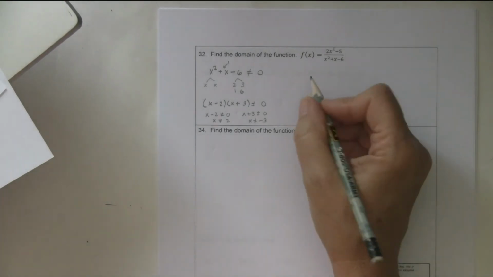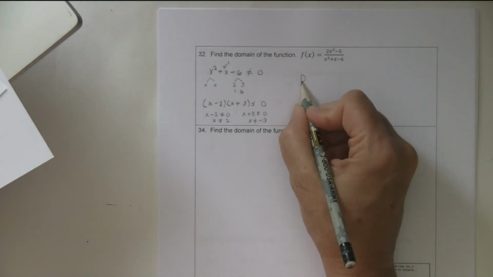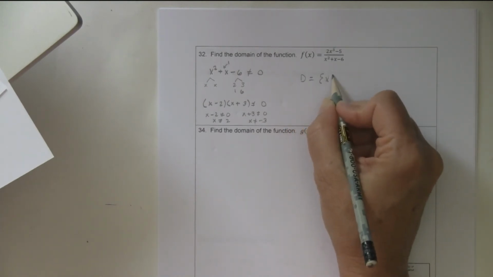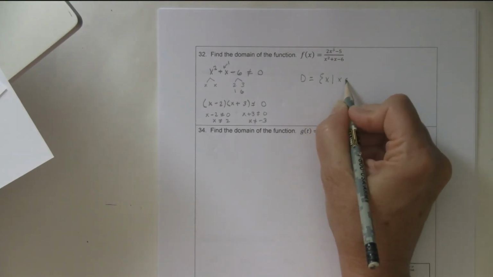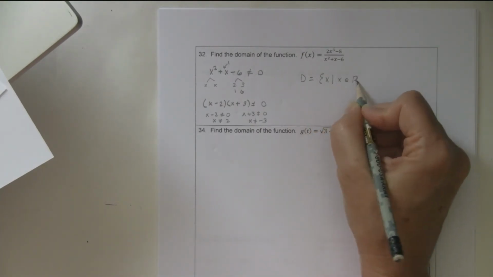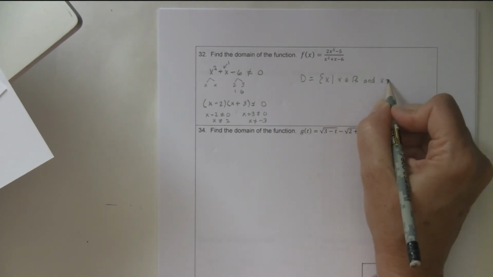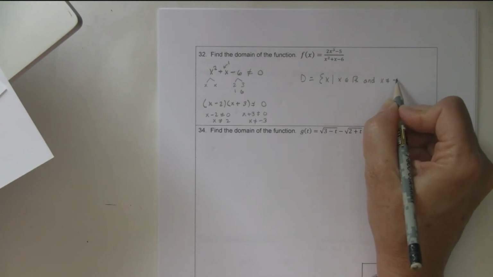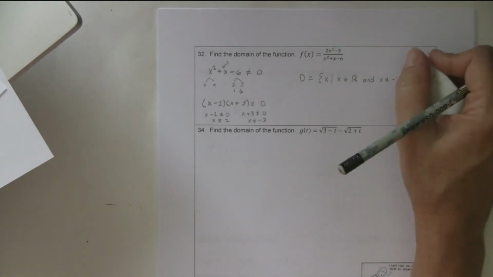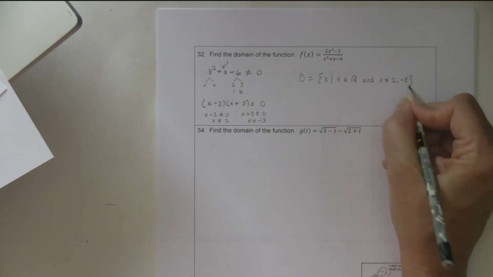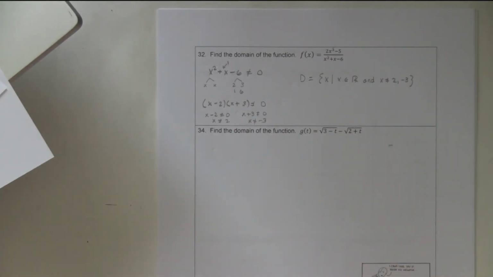But formally they probably say something like this: the domain, and then they might do the set brackets, the set of x's such that x is an element of the real numbers, so any real number, and x is not negative, oh, it's negative 3 and 2. So I'll put x is not 2 or negative 3 there. Okay, so I'm going to exclude those. So something along those lines, they might say. And so we did a lovely job on that.